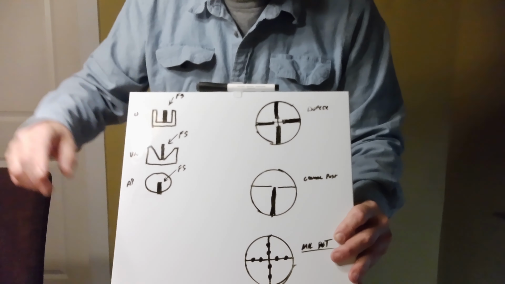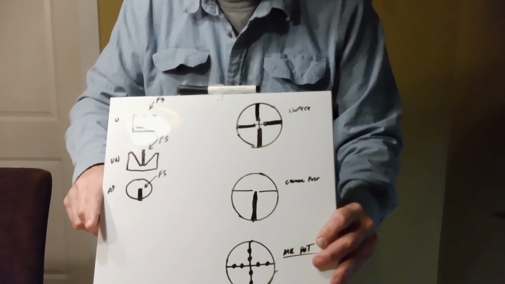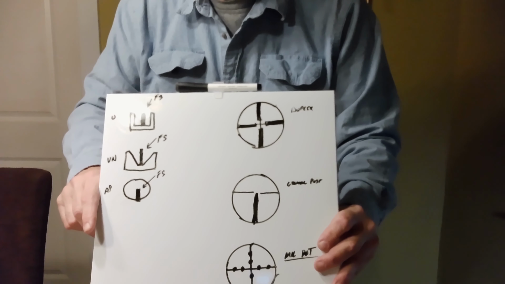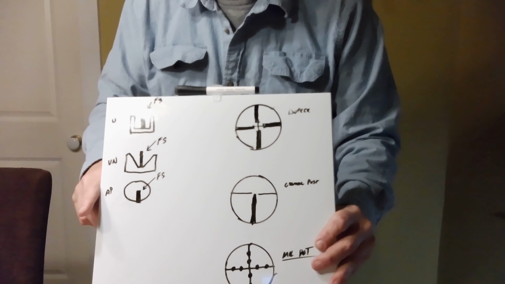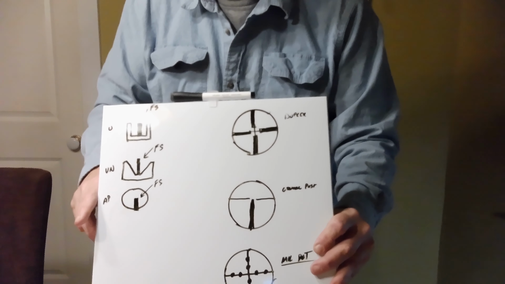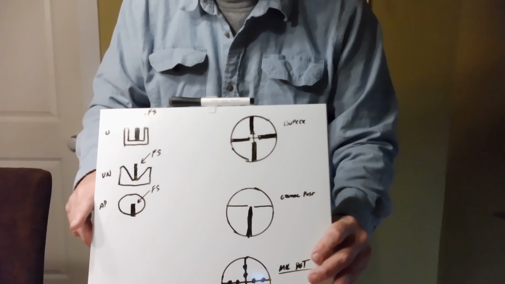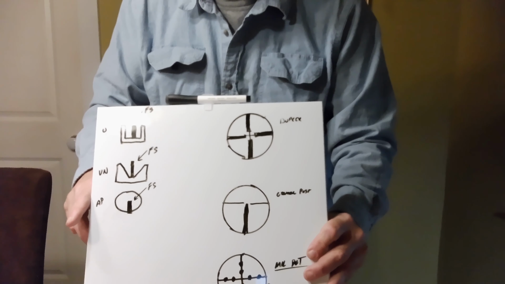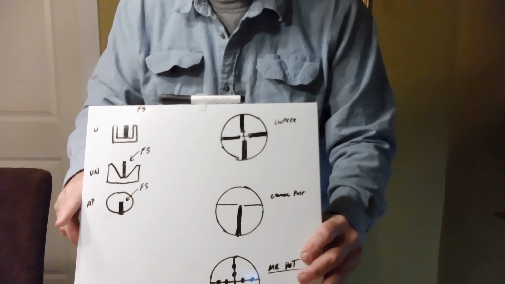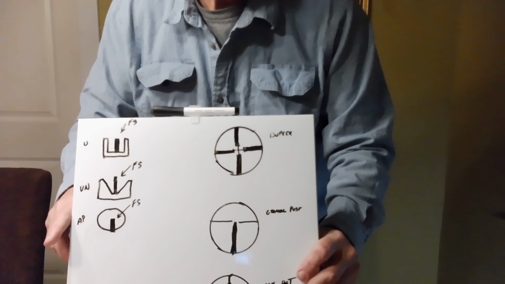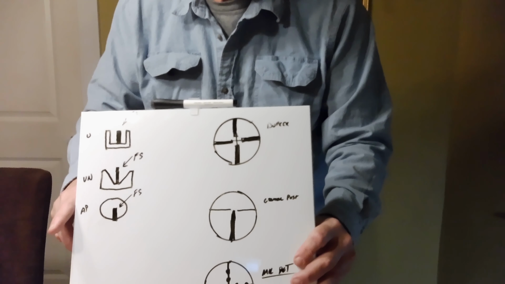Optics, scopes. The top one would be an example of a duplex crosshair reticle in a scope. An optical scope magnifies your ability to see targets at distance. It's usually listed in multiples of magnification. For instance, a 3x9 power scope, the low power end would be 3 power.